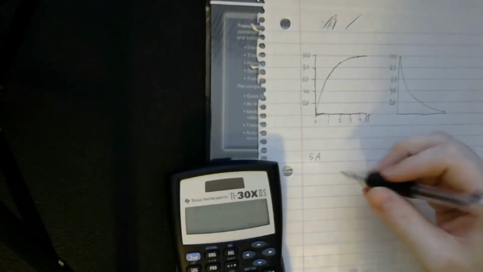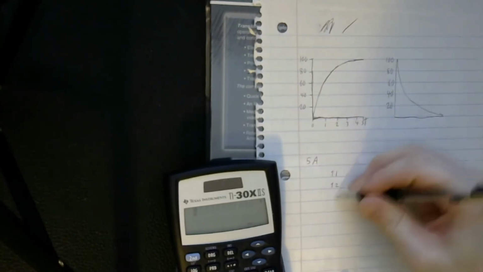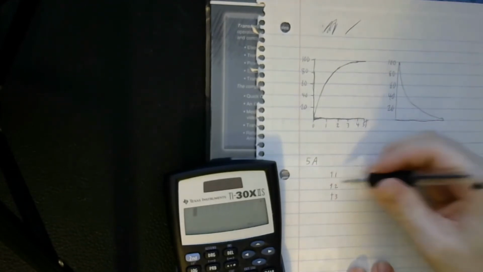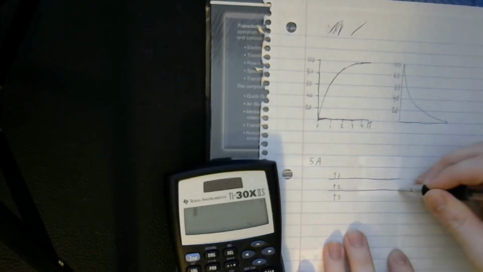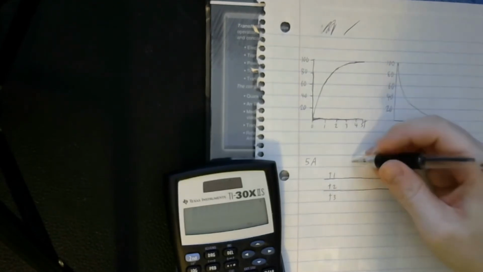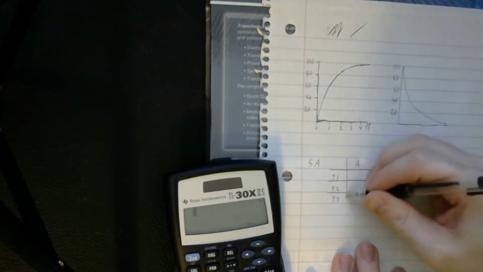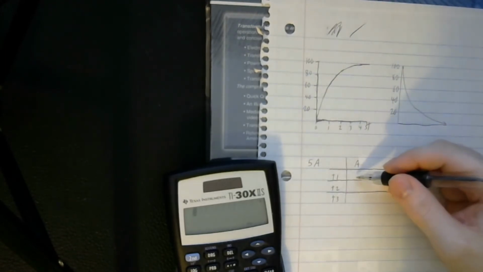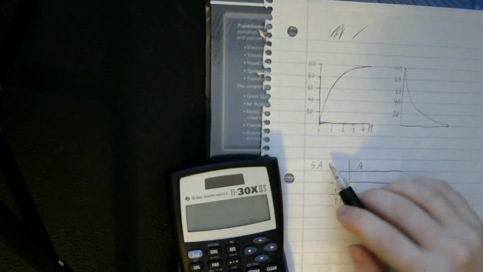Let me grab my calculator real quick. We'll basically just draw a little table here. So we'll do T1, T2, T3. At T1, we're going to have 63.2% of the maximum, which in this case is 5 amps.